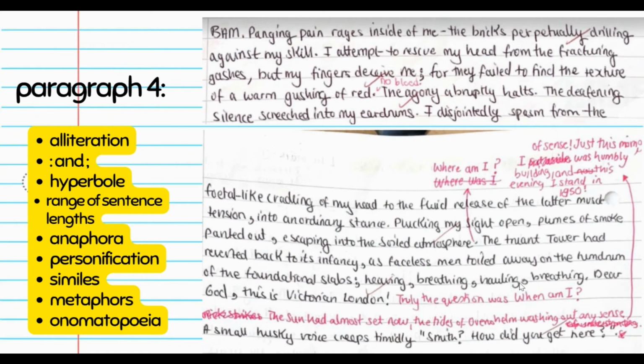I disjointedly spasm from the fetal like cradling of my head to the fluid release of the latter muscle tension into an ordinary stance. Plucking my sight open, plumes of smoke panted out, escaping into the soiled atmosphere. Where am I? The truant tower had reverted back to its infancy as faceless men toiled away on the humdrum of the foundational slabs, heaving, breathing, hauling, breathing. Dear God, the question was not where am I, it was when am I?